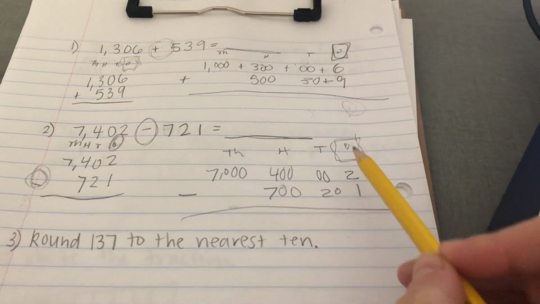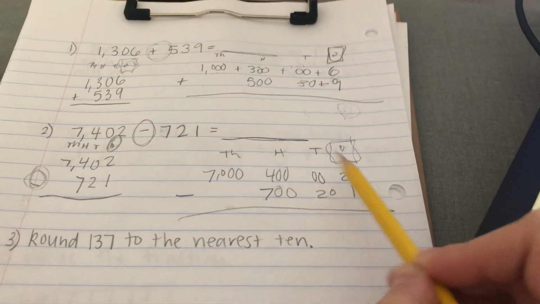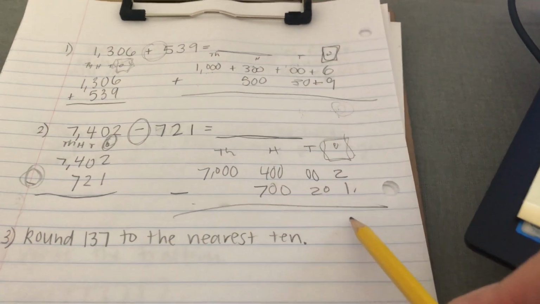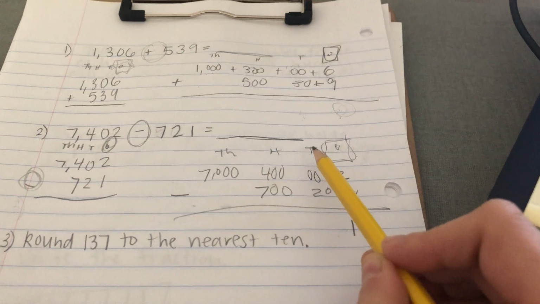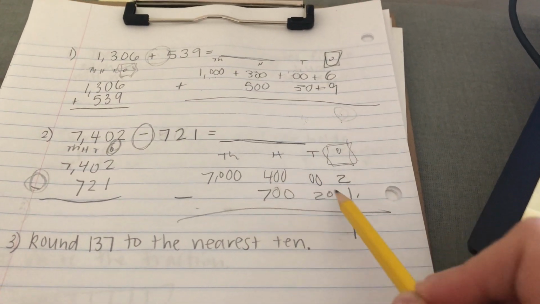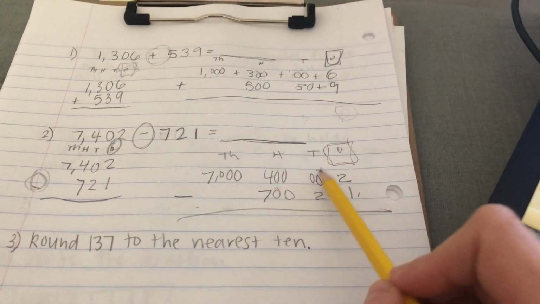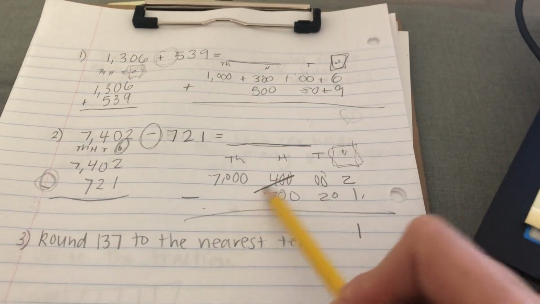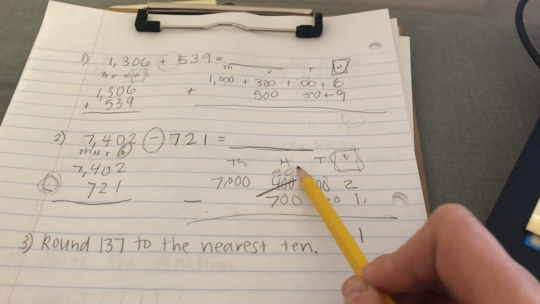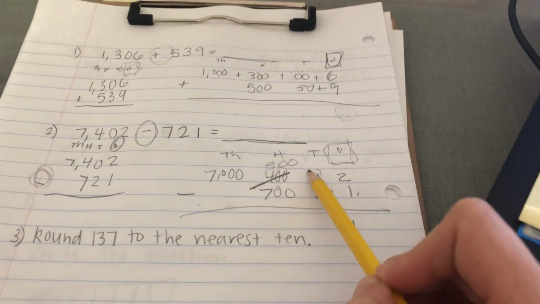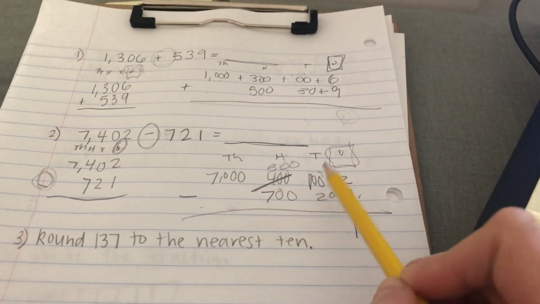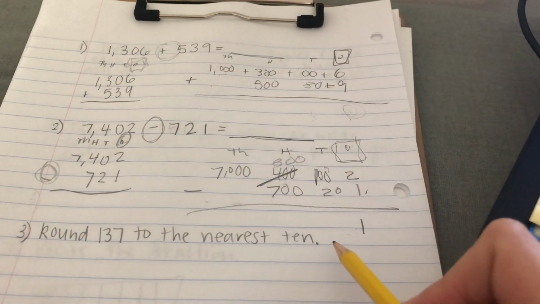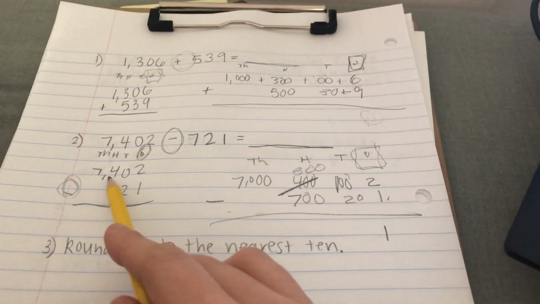I'm noticing in the ones I don't need to regroup because that 2 take away 1 gives me 1. But then when I get to the tens, I'm noticing I'm doing 0 minus 20, which means I don't have enough to take away 20. So I have to regroup from the hundreds by taking 1, leaving me 3 hundreds, and giving that 100 to the tens place. So now it's 100 minus 20. You can also do this on the stack side.